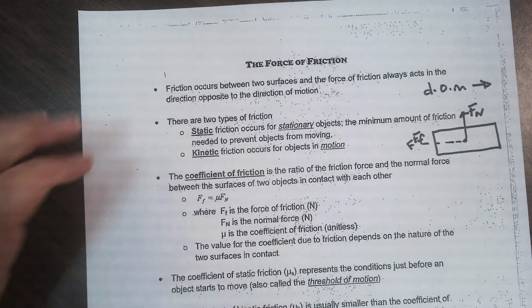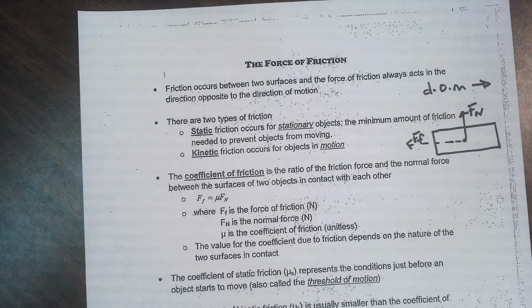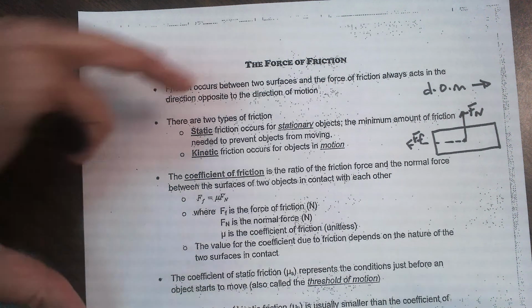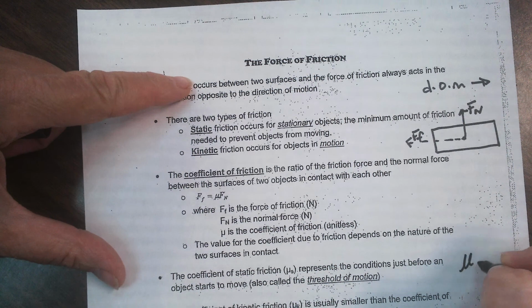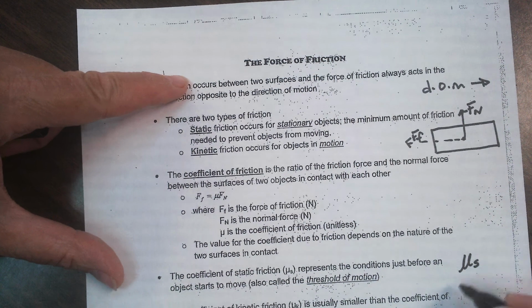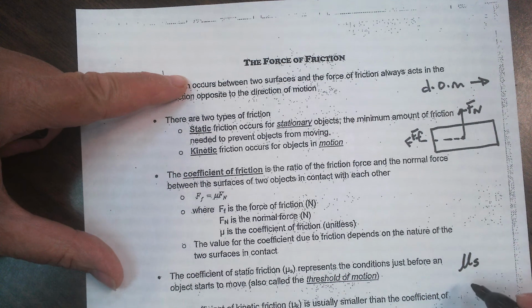And so what happens is it looks at the nature of the surfaces in contact with each other. And so static friction is represented by this symbol, this U with the tick out the front, we call that mu.